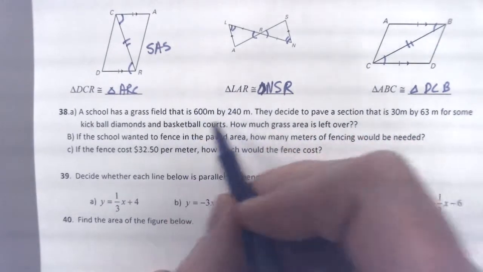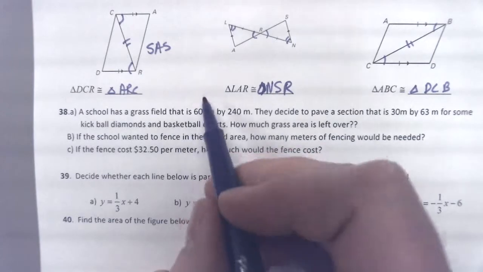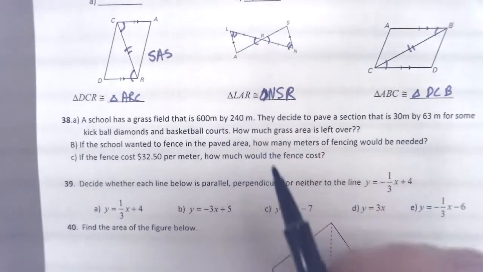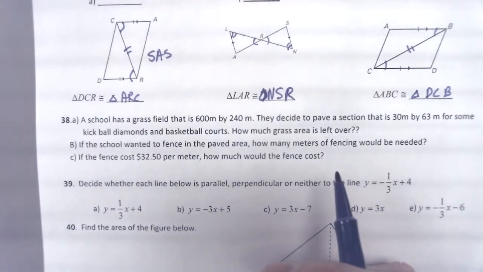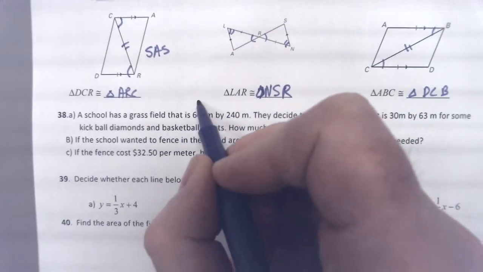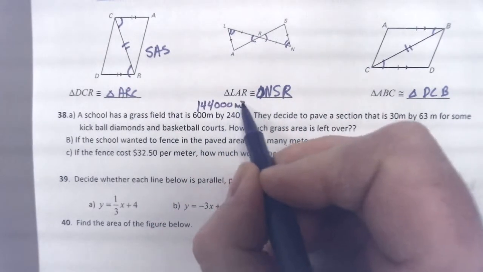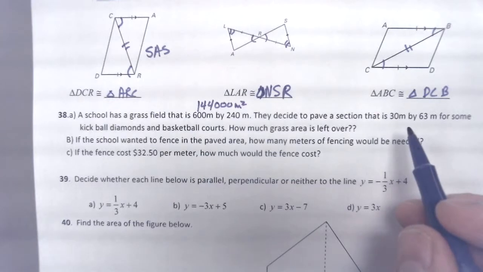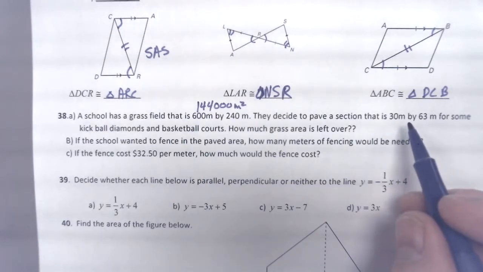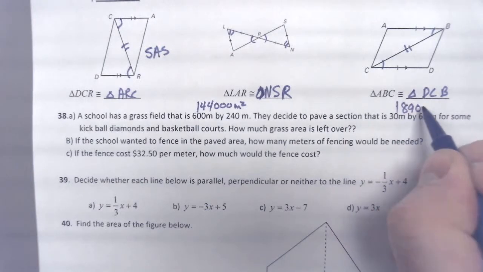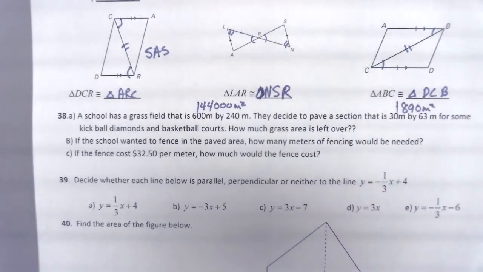Well, if I multiply this to get the area, 600 times 240 equals, I get 144,000 square meters for that area. If I take 30 times 63, I get 1,890 square meters for that area.